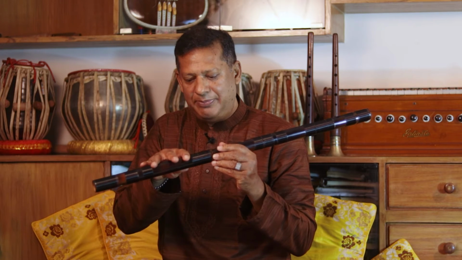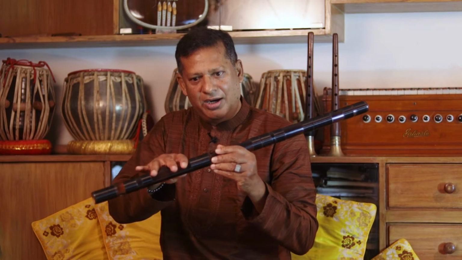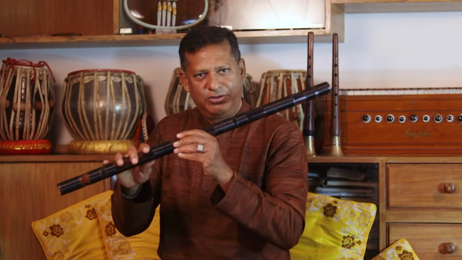Maybe you can skip one note, two notes, three notes. Just go sliding, like from pa to dha, from pa to ni, maybe pa to sa. So it may be a 3-note gap, 4-note gap, 5-note gap. Meend is just going from one note to another note. Very softly you have to make a sliding.